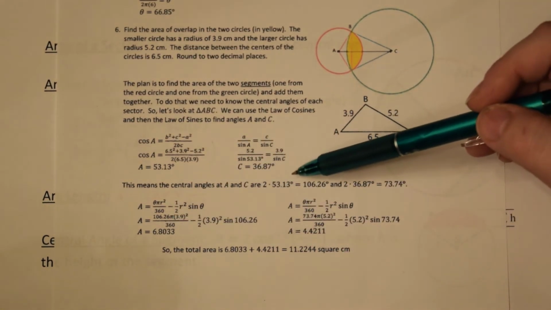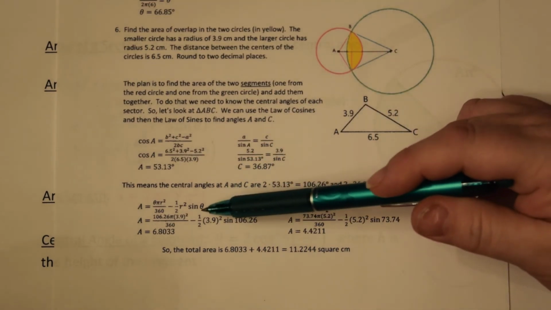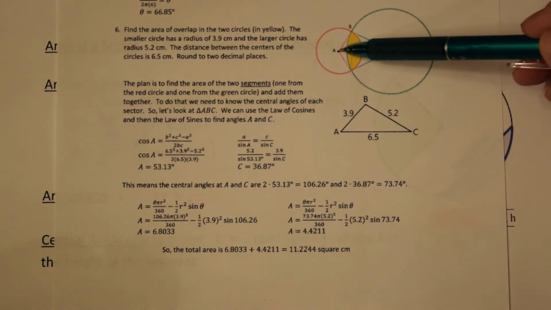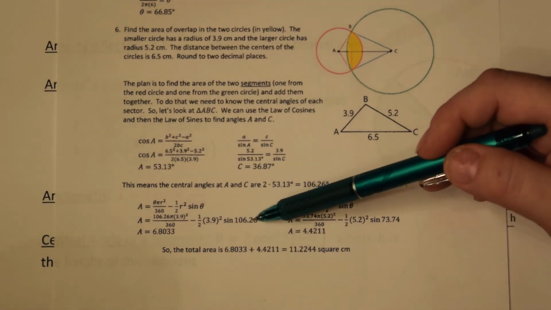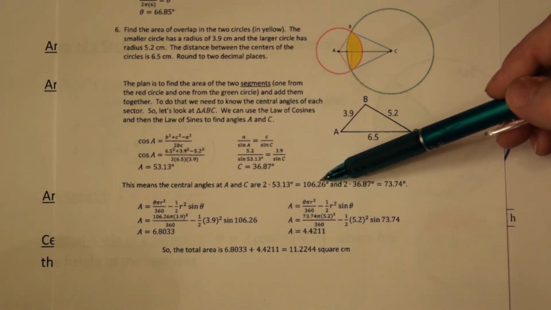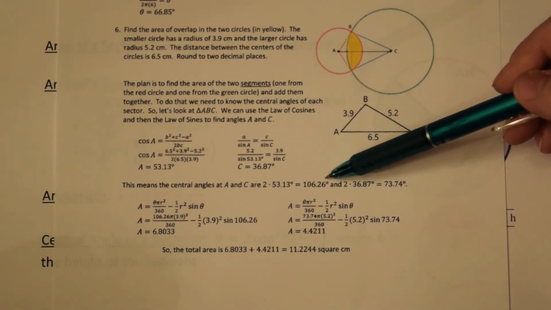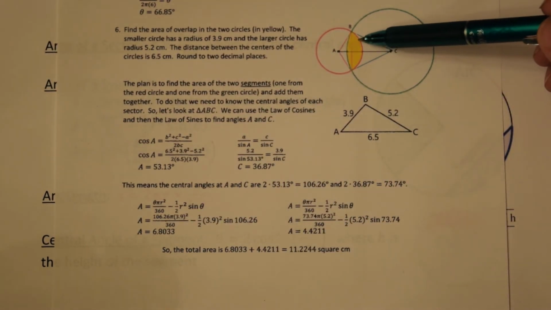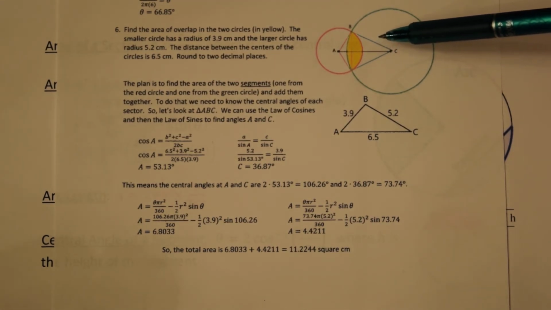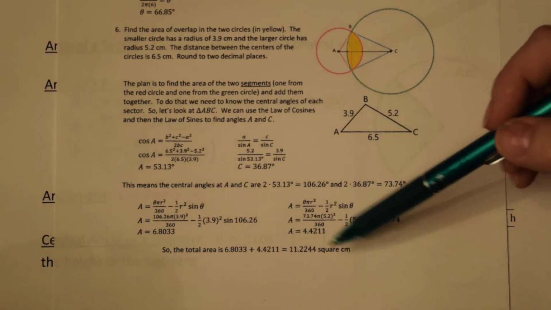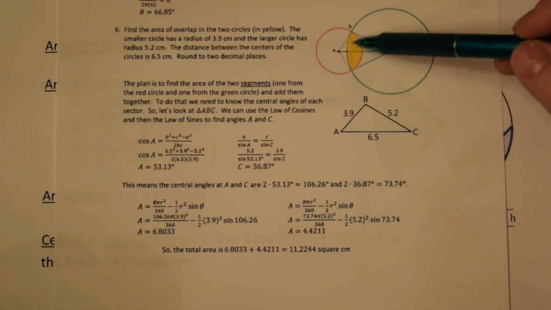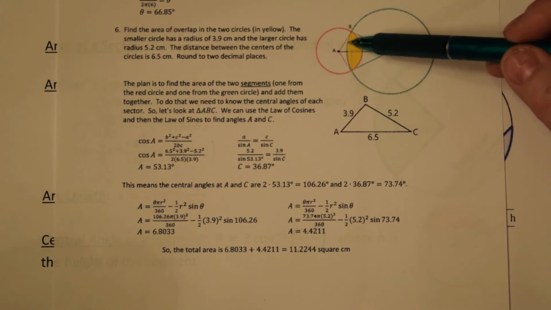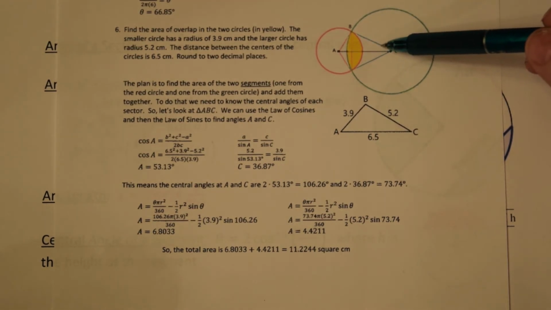So 106 degrees would be this central angle. The radius is the 3.9, and the angle is the 106.26 degrees. Type that all in our calculator, and the area of this segment over here is 6.8033 square centimeters. And then to find this segment over here on the left, we use this central angle and this length.